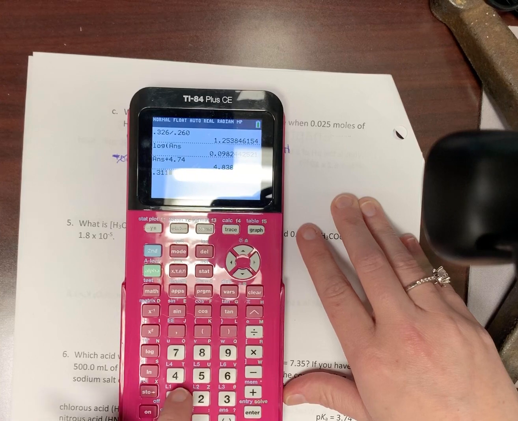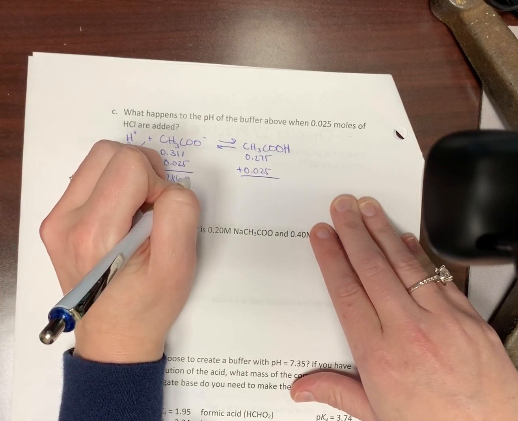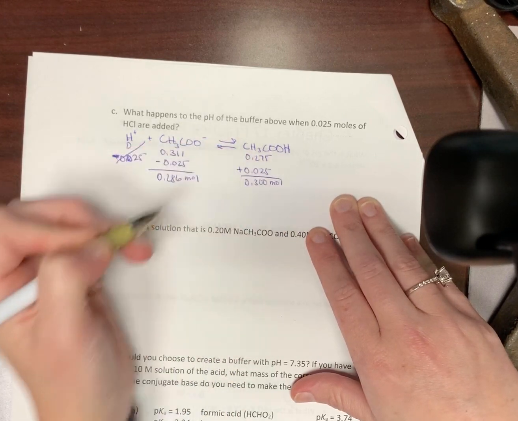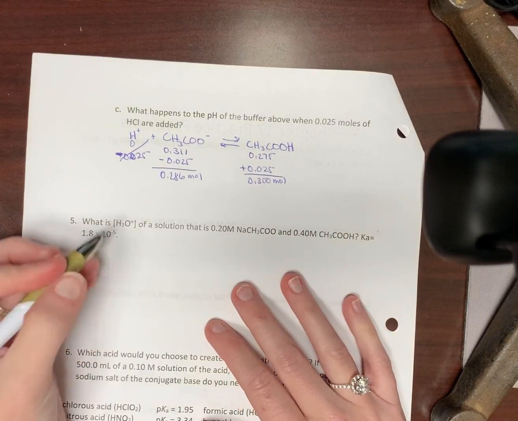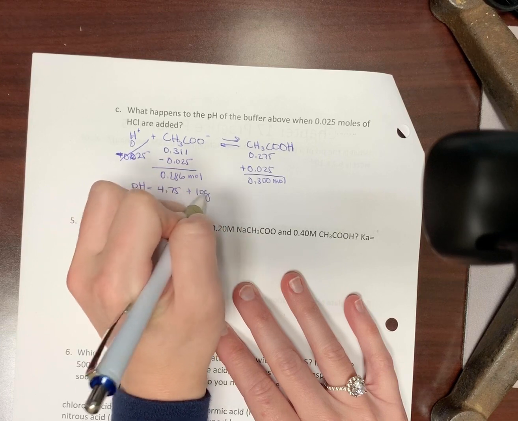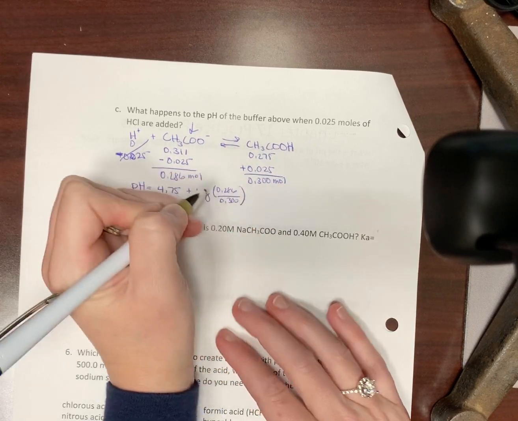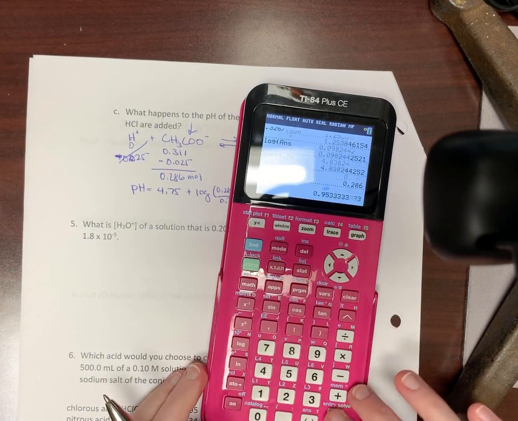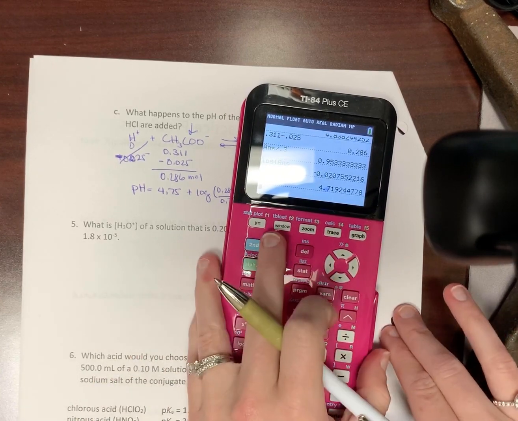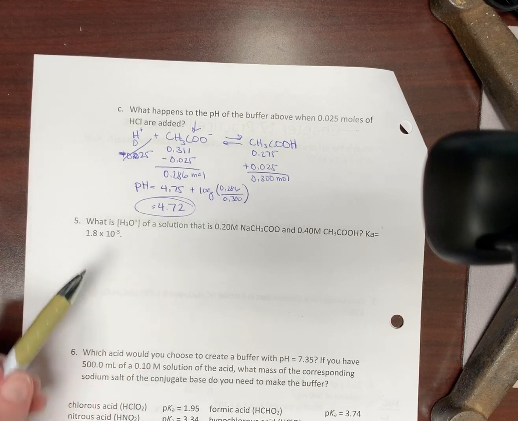Subtracting 0.311 minus 0.025 gives 0.286. And here, that's moles. And the acid is going to be 0.3 moles. If you want to go to molarity, go to molarity. It's not necessary. pH equals pKa, 4.74, plus the log of base over acid. Here's the base, 0.286 over 0.3. Let's take the log of that and add it to 4.74. 4.72. Which makes sense. The pH went down because we just added acid.